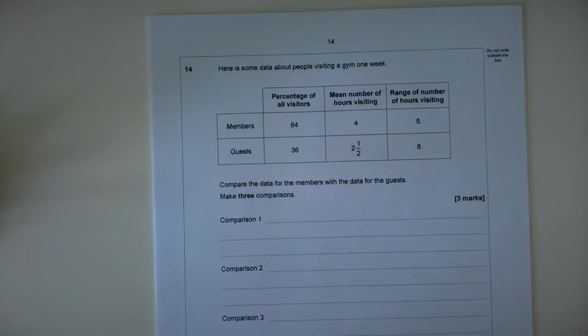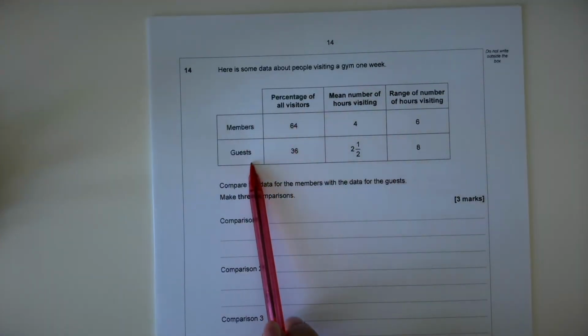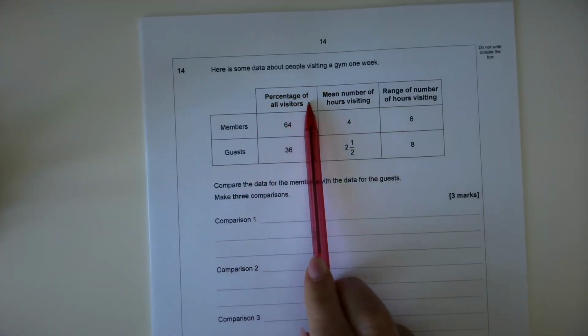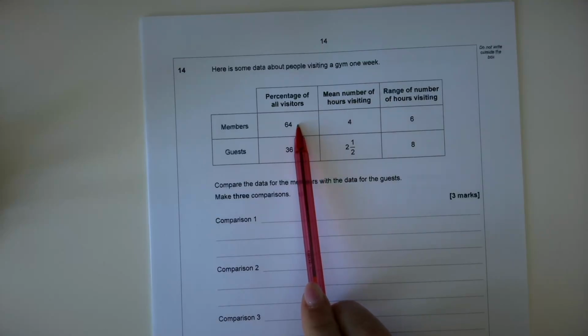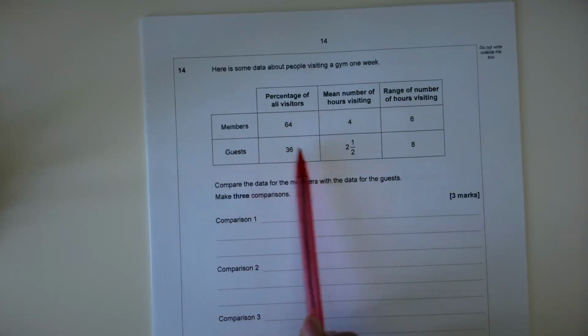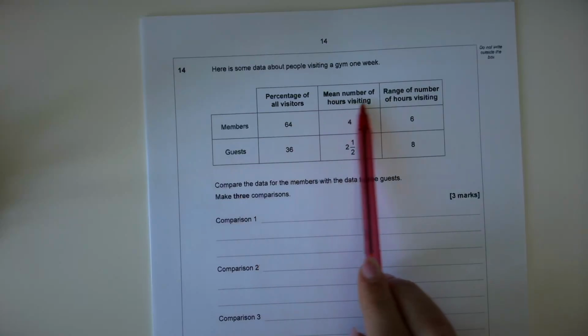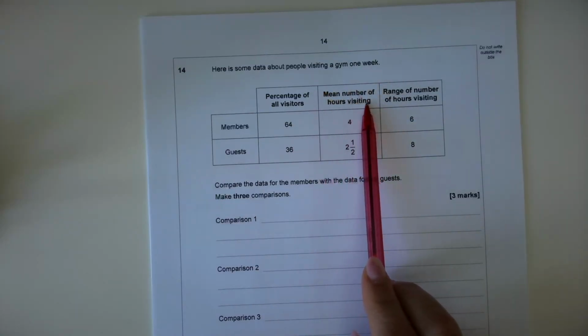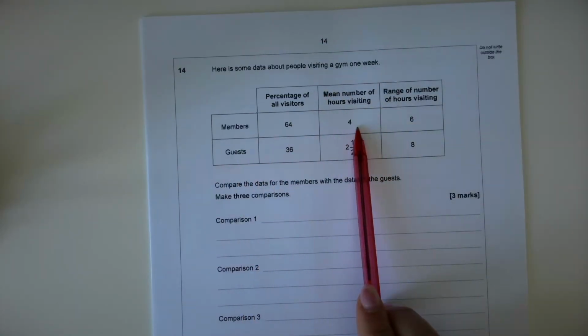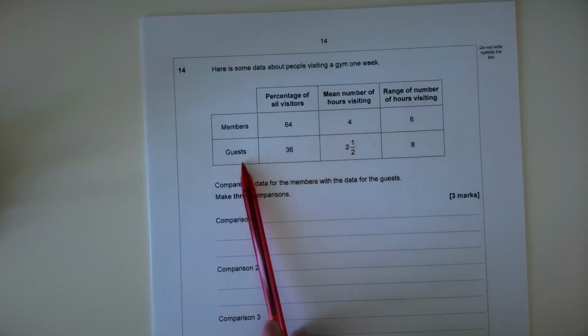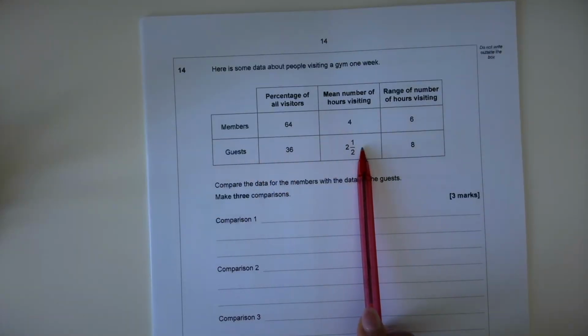Question 14. Here is some data about people visiting a gym 1 week. So we've got members and guests. We've got the percentage of all visitors. So 64% of all visitors were members, 36% were guests. We've got the mean number of hours they visited for. So in 1 week, members had visited for an average 4 hours and guests visited for an average 2.5 hours.